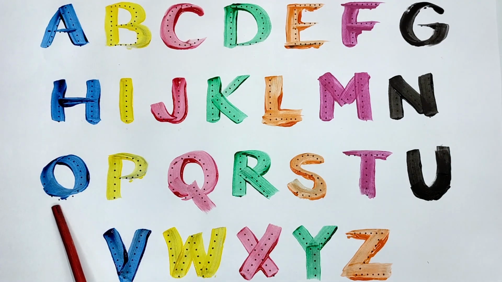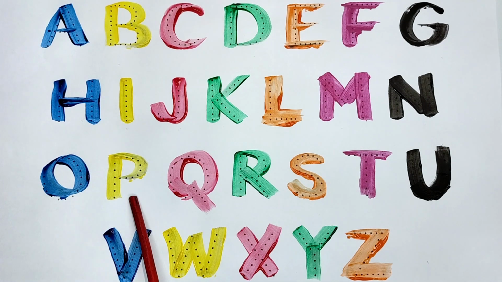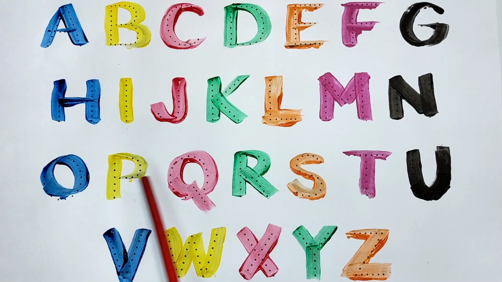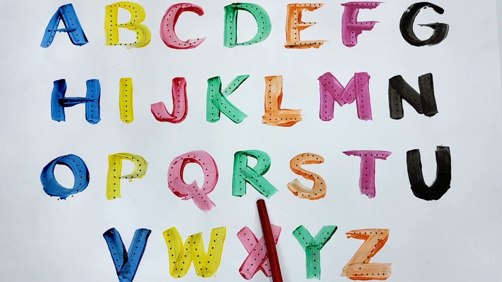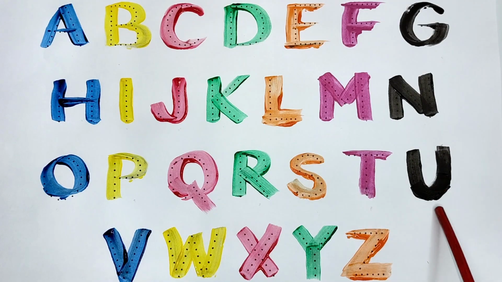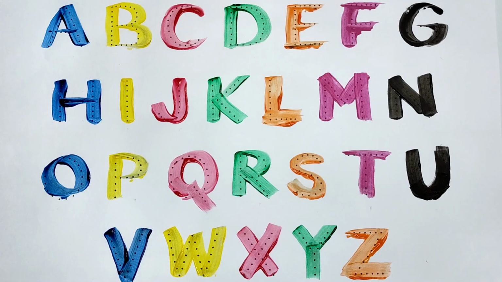O is blue in color. P is yellow in color. Q is red in color. R is green in color. S is orange in color. T is pink in color. U is black in color. V is blue in color. W is yellow in color. X is red in color. Y is green in color. And Z is orange in color.